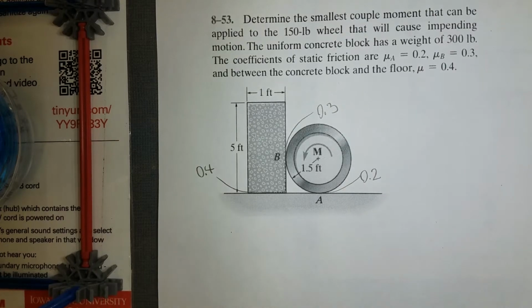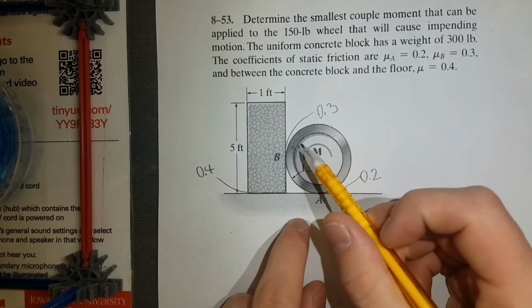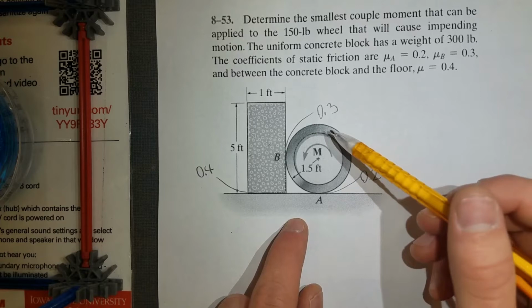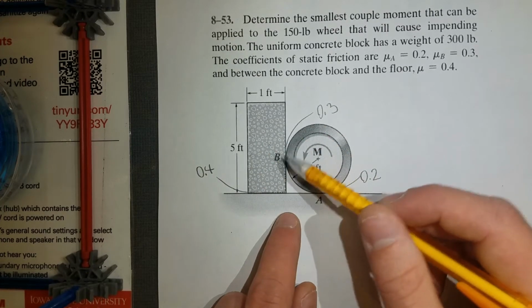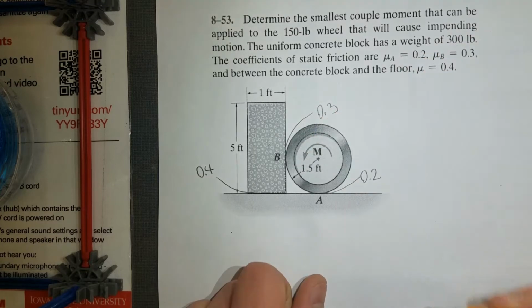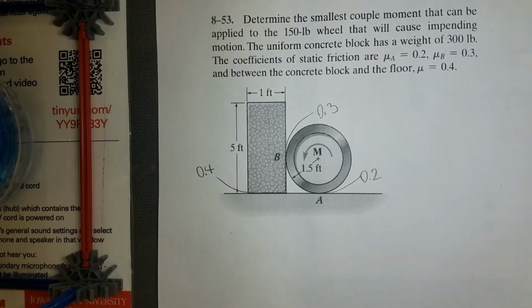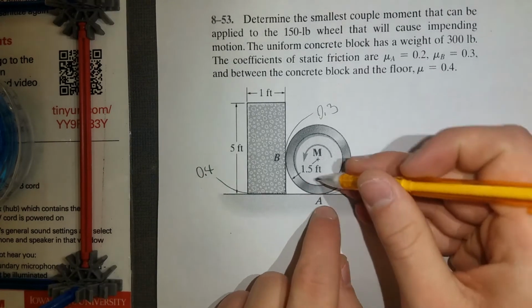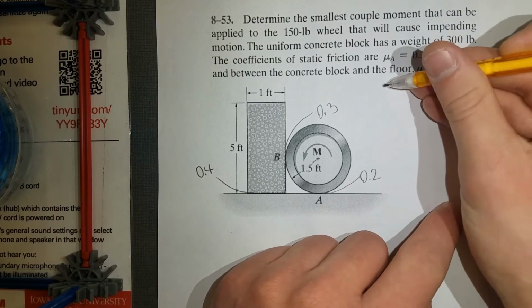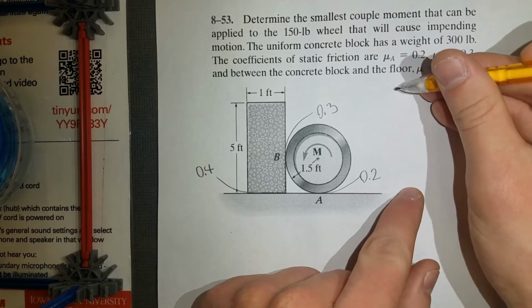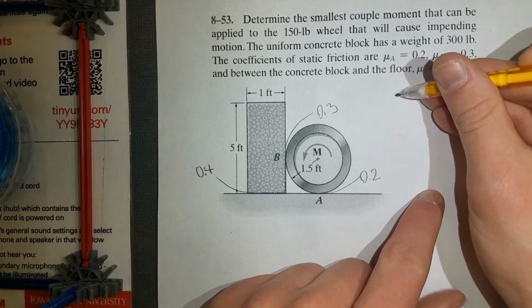No matter what happens, the wheel is going to end up slipping on something. Whether it just slips by itself or pushes into the block somehow and moves the block, the wheel is going to end up slipping right here at this point. So the first thing we're going to want to do is take a look at exactly what happens when the wheel slips by itself. But actually, before that, we're going to draw the free body diagrams of everything.